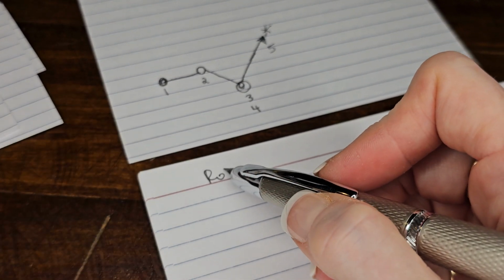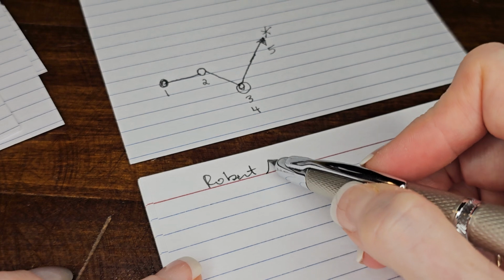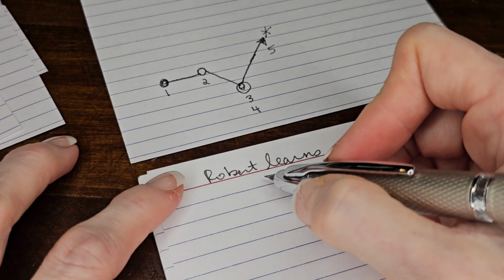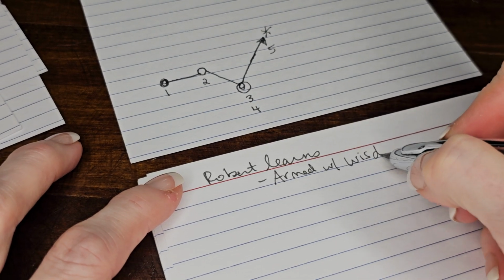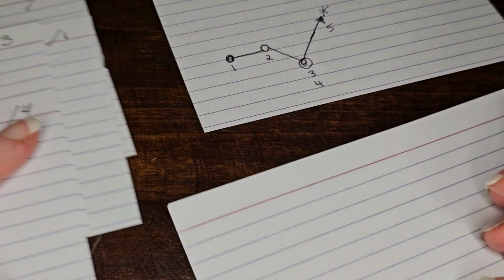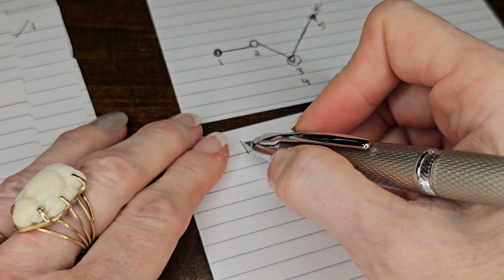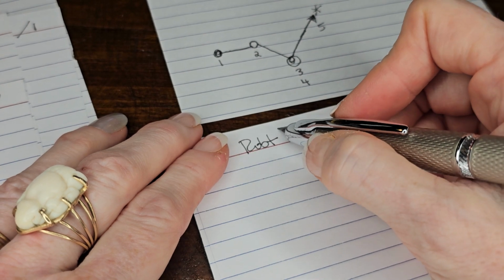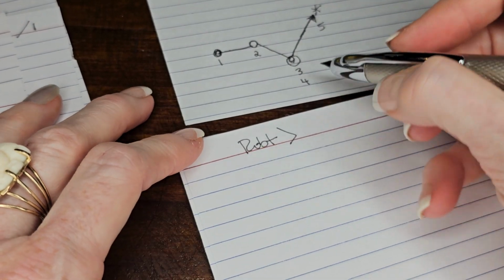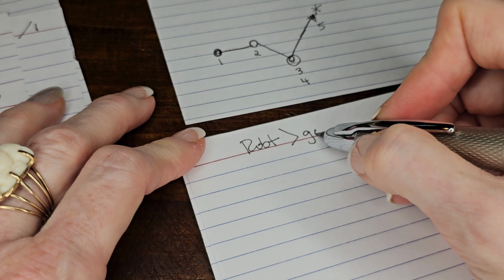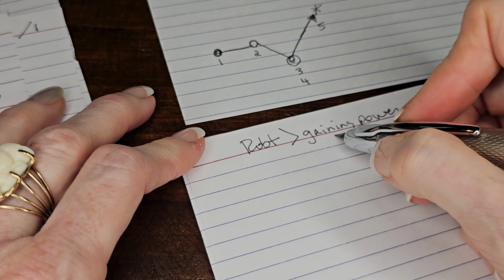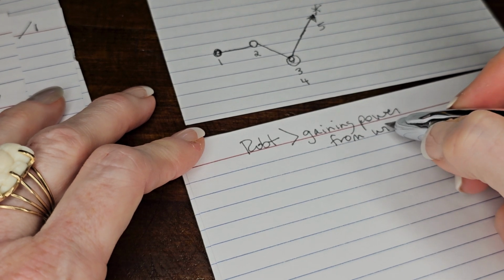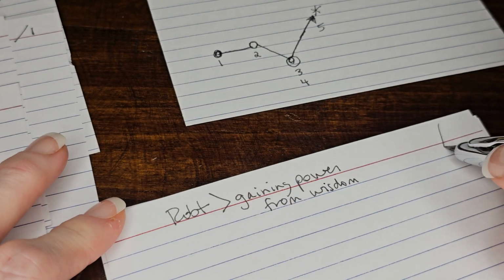is Robert learns. All right. And now he is armed with wisdom. Okay. And as a result of that wisdom that he's just gained, Robert continues his ascent, let's say, gaining power from his wisdom. And this is our /5.